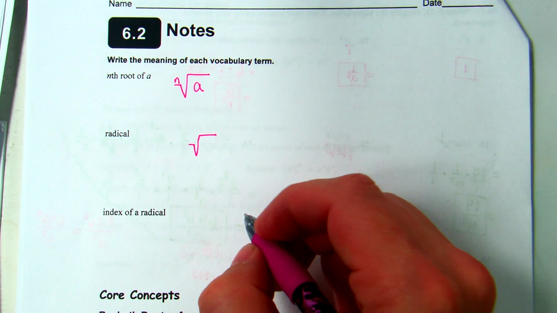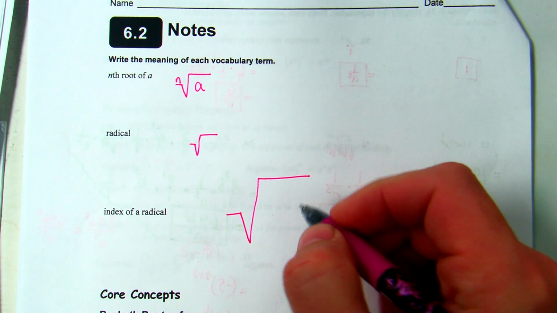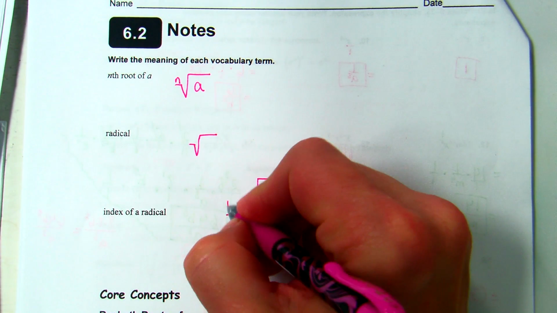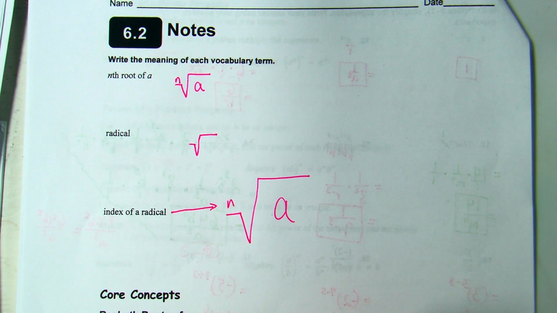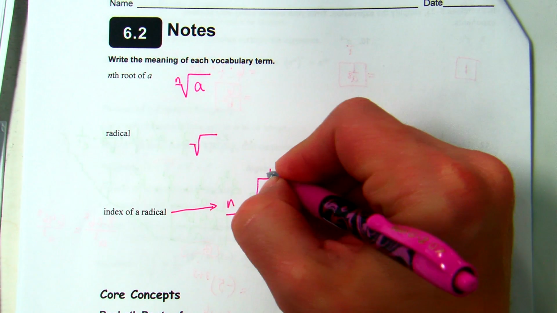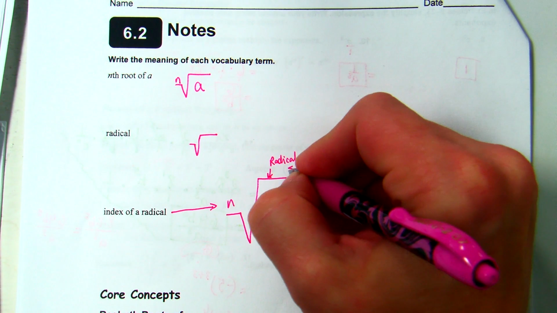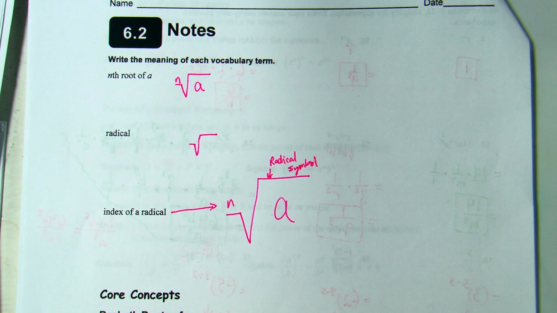So if I were to draw a larger version of this right here, okay, a is my radicand value there. n is my index of the radical. This is actually my radical symbol.